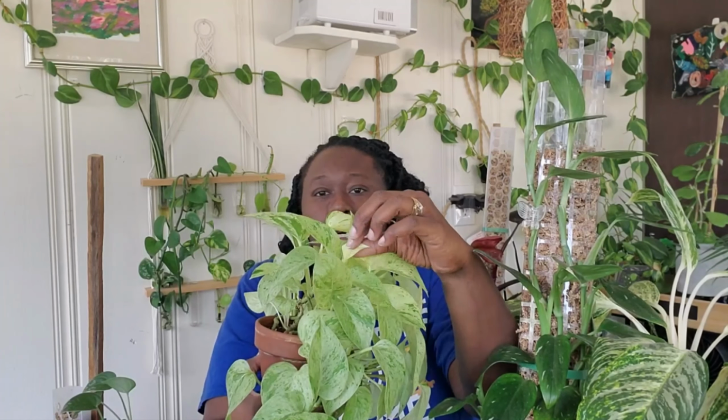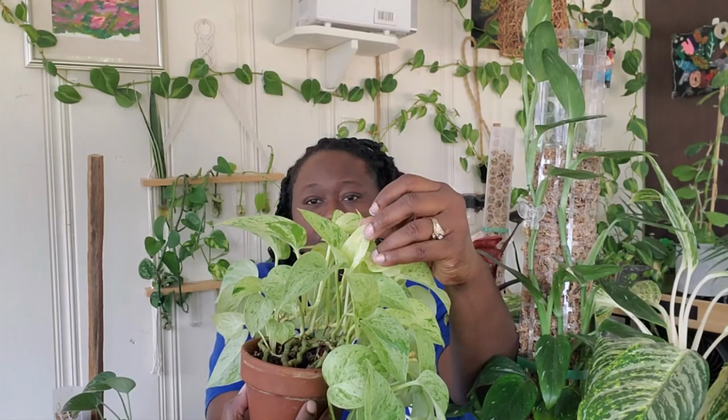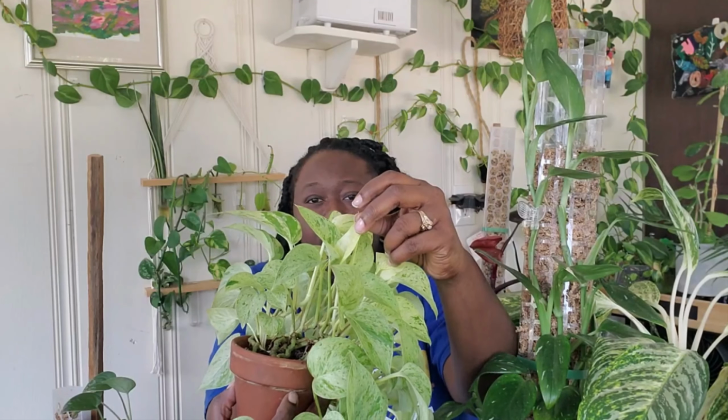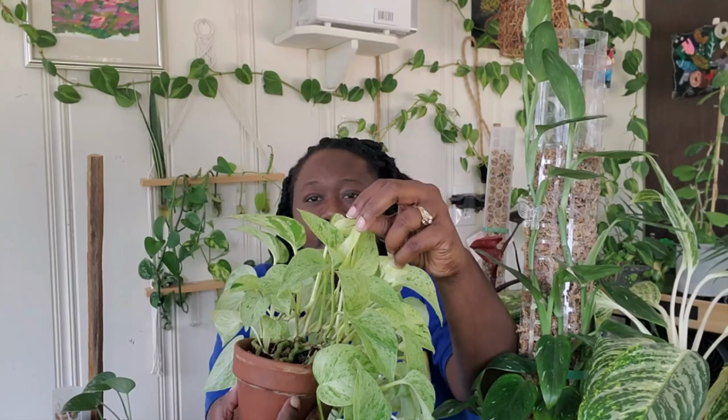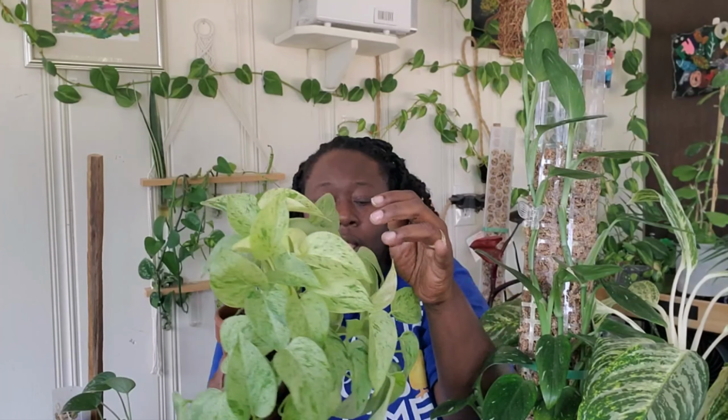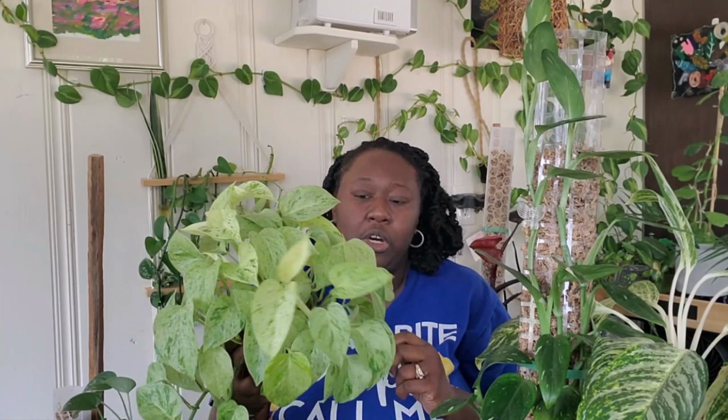So I want to show you, if y'all are able to see, well, this actually is a good example. See this leaf right here? This is one of the new leaves. When I first got this plant, you guys, all the leaves basically looked like this. But because I'm not giving it enough light, plants will go into survival mode, and they need to be able to photosynthesize.